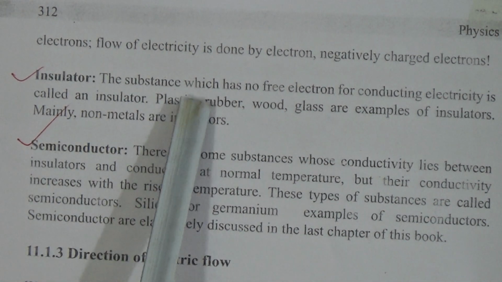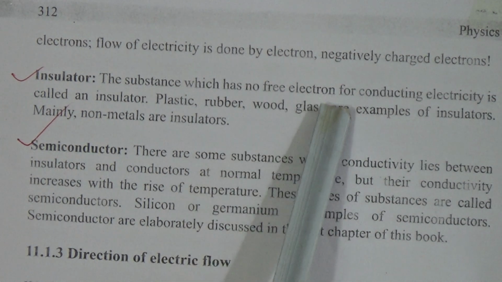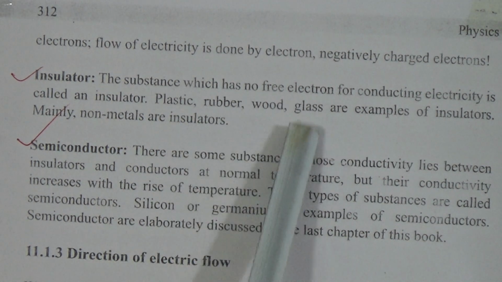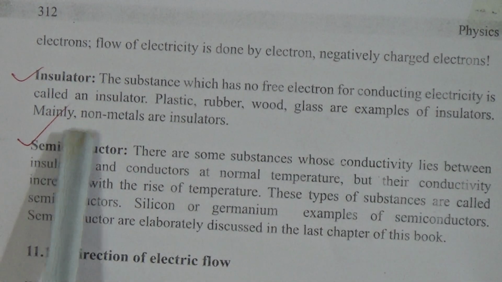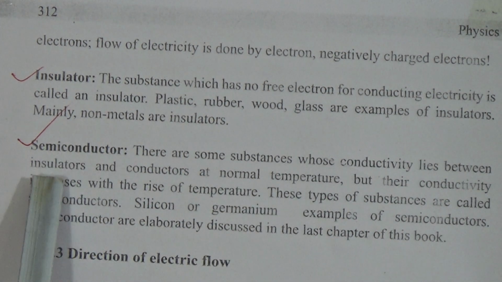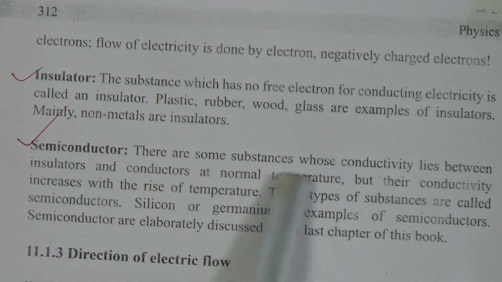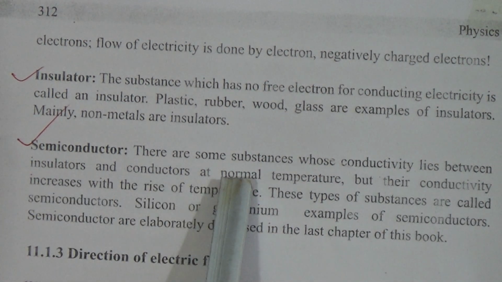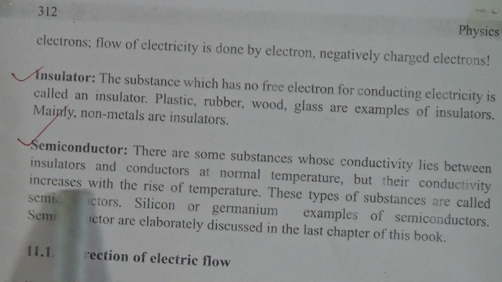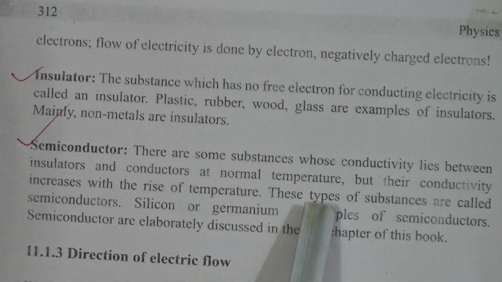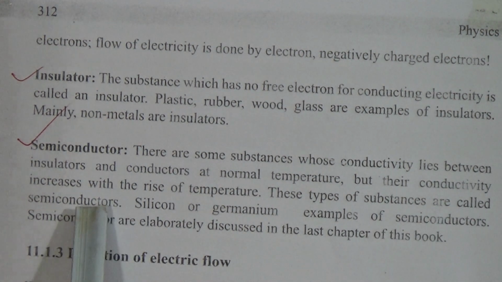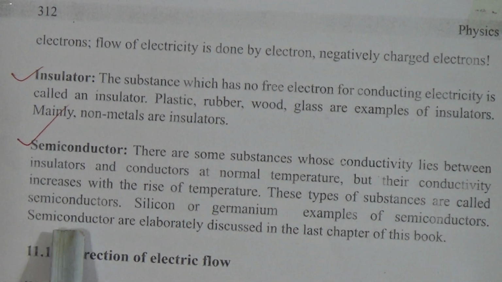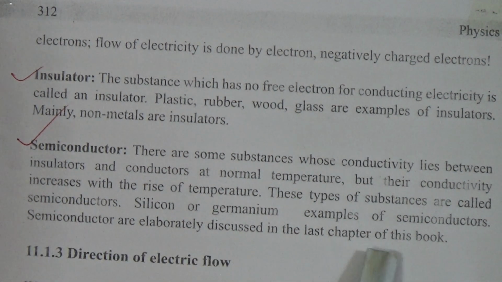The substance which has no free electron for conducting electricity is called an insulator. Plastic, rubber, wood, glass are examples of insulators. Mainly non-metals are insulators. Now semiconductor. There are some substances whose conductivity lies between insulators and conductors at normal temperature, but their conductivity increases with the rise of temperature. These types of substances are called semiconductors. For example, silicon or germanium are semiconductors. Semiconductors are elaborately discussed in the last chapter of this book.